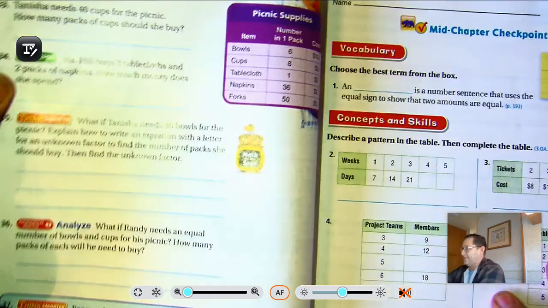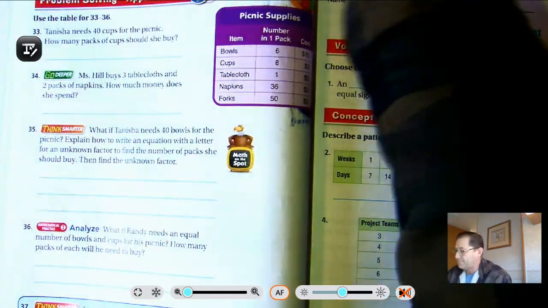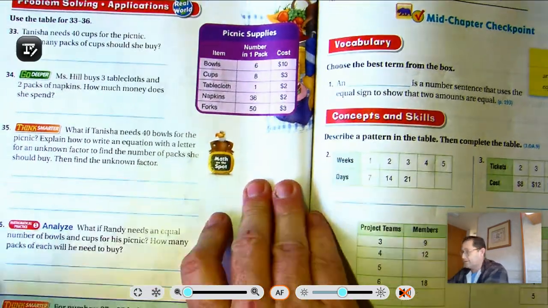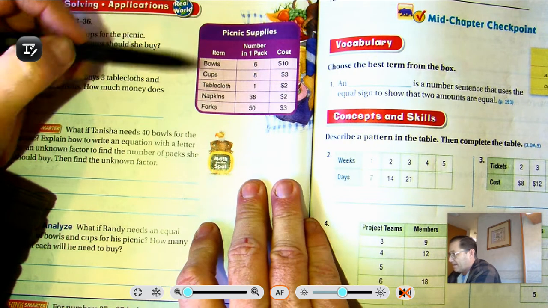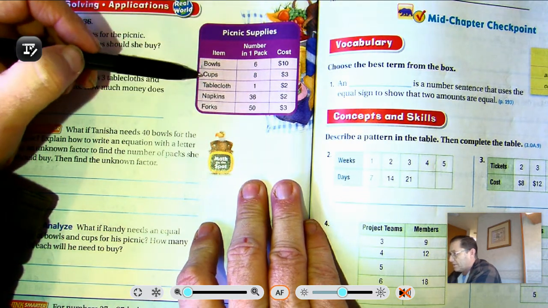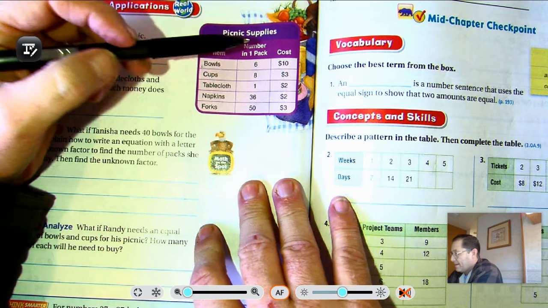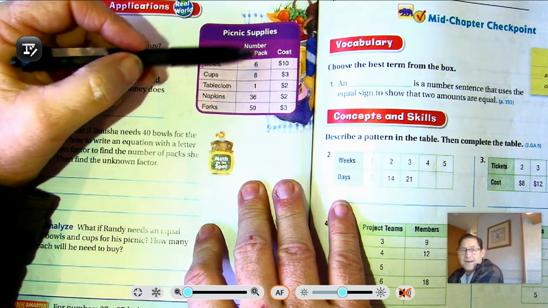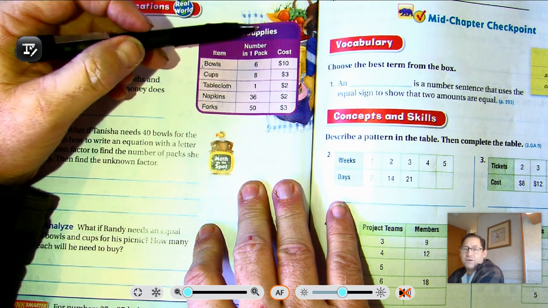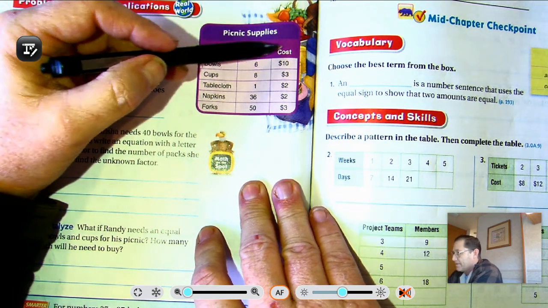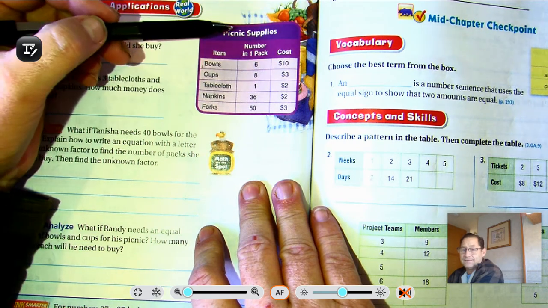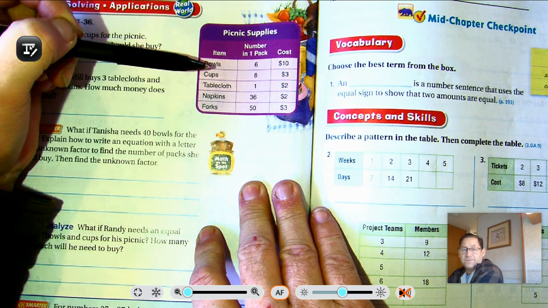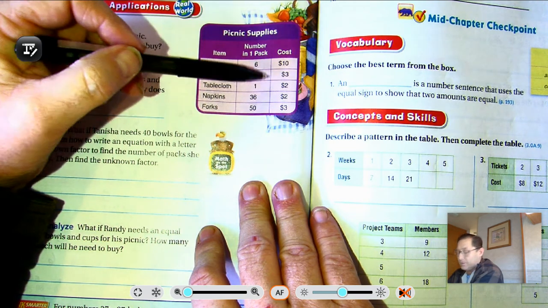All right, 196. Tanisha needs, use the table for 33 through 36. Let's make sure we understand our table first. So we have picnic supplies, and we have these different items: bowls, cups, tablecloth, napkins, and forks. And these are the number in each of the packs. I'll get 6 bowls per pack, 8 cups per pack, 1 tablecloth per pack, so on. And these will be the costs per pack. So for every 1 pack of bowls, it costs $10. For every pack of cups, $3. Okay, so on.